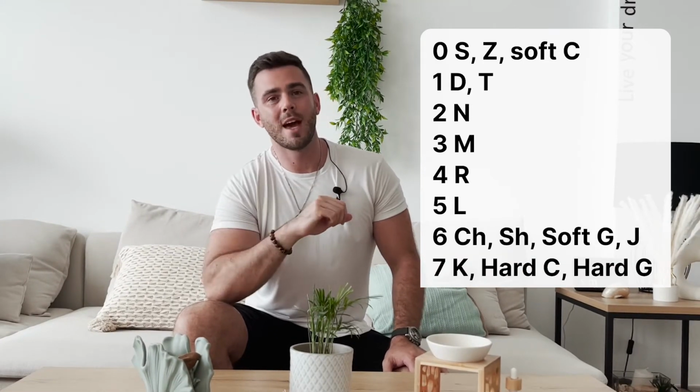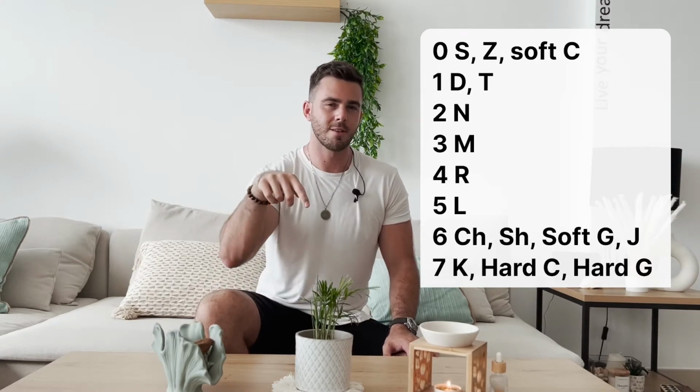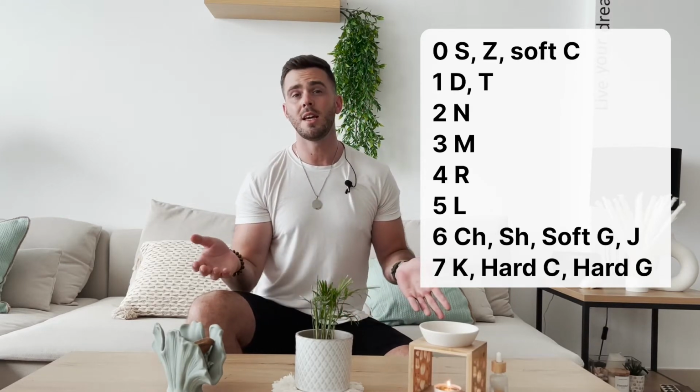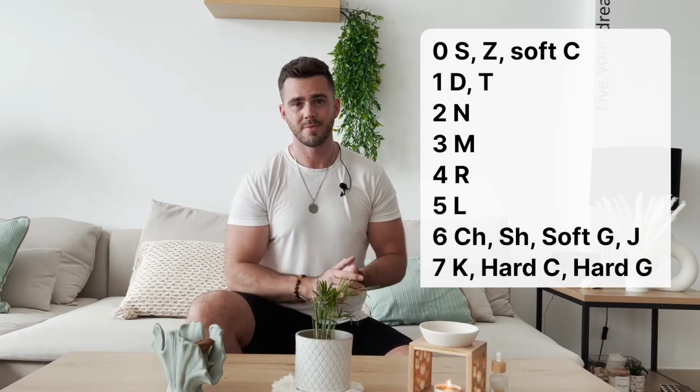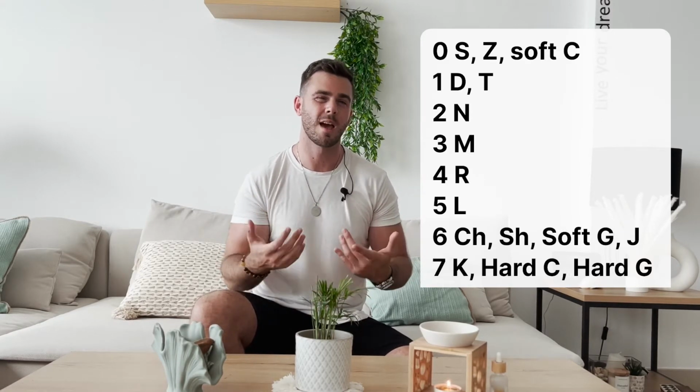Number 7, we have a K sound. So we have literally a K, and on the side a K kind of looks a bit like a 7. We have a hard C, like cut, or we have a hard G, like gun, right? So that's 7, the G sound. You'll notice again in your mouth, it sounds very phonetically the same.